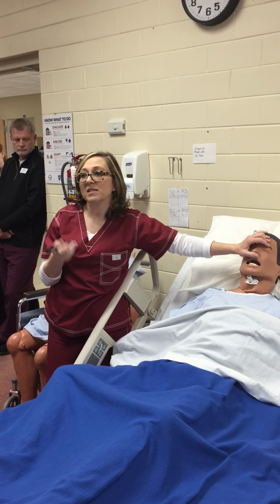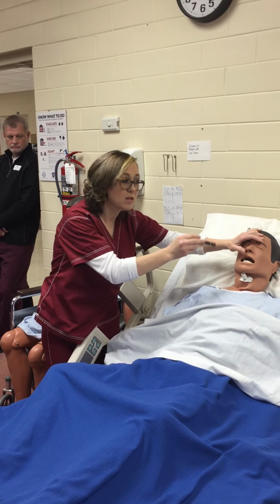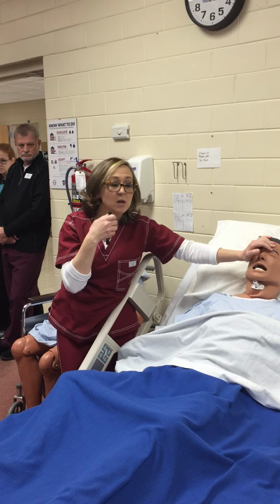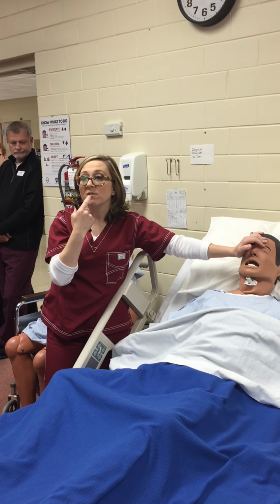Do they have a lot of cavities? Does their breath smell bad? Do they have a partial in there? I'm going to be looking for any ulcerations, any type of white coating. They might have thrush, if there's any sores. And you want to make them lift their tongue up so you can look under the tongue.